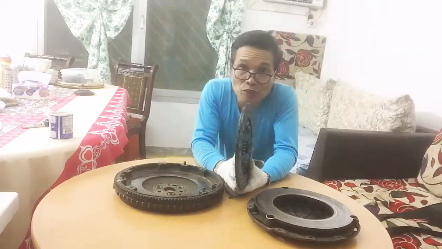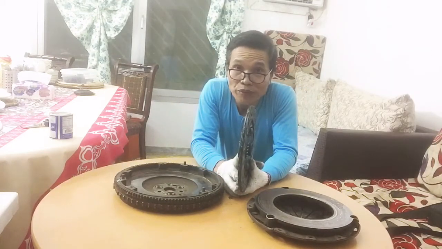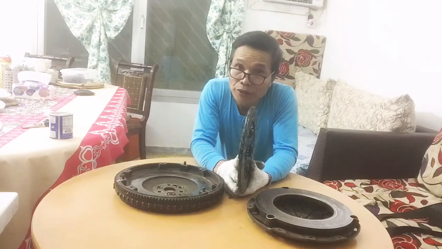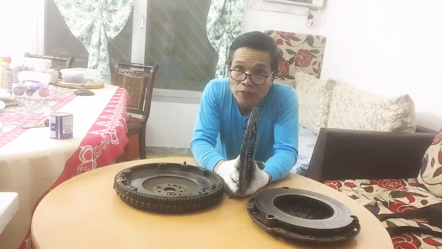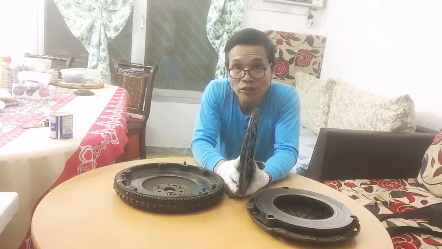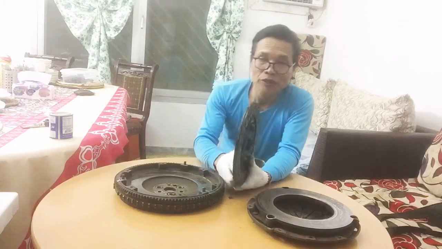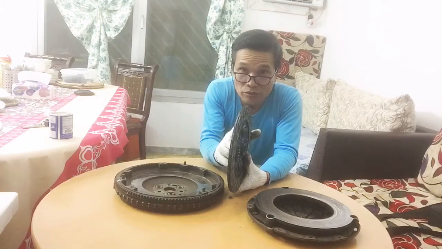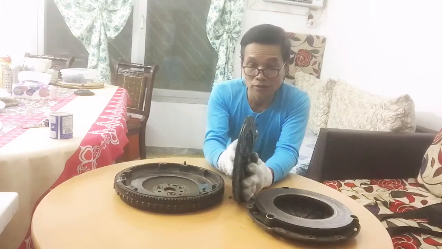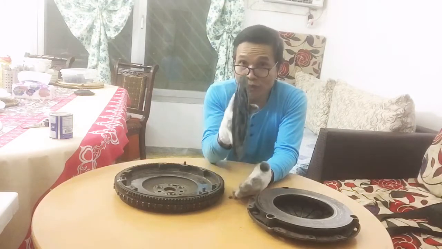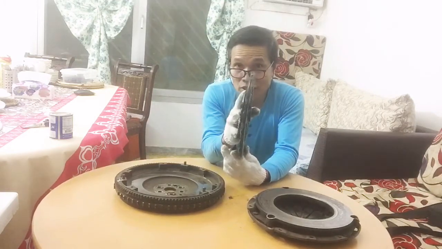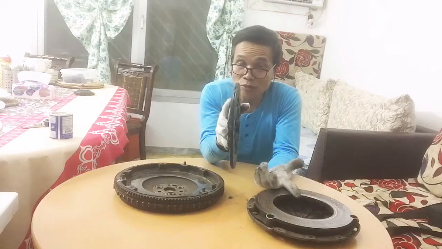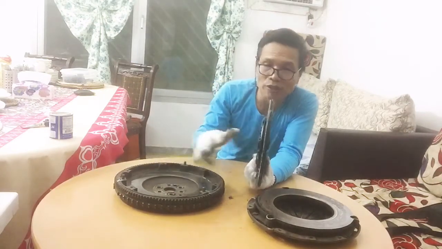move your transmission gear to first, second, third, fourth, fifth. If there's a 6, 7, or 8, you can do it. Even in the reverse position, you do it, if you already disengage this clutch to the transmission and the engine.